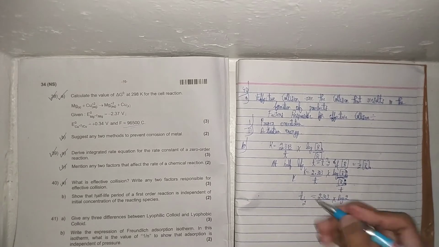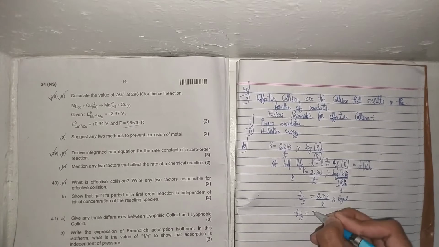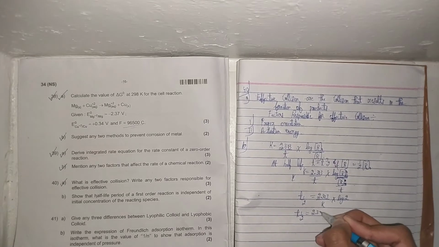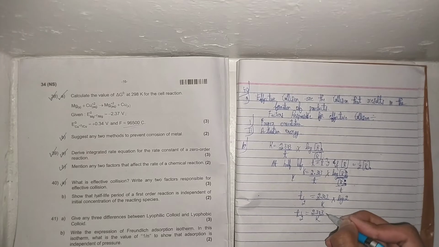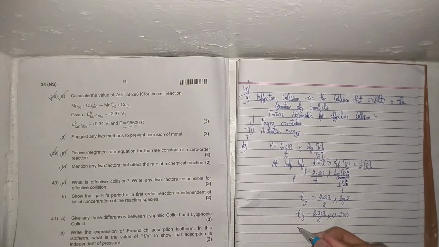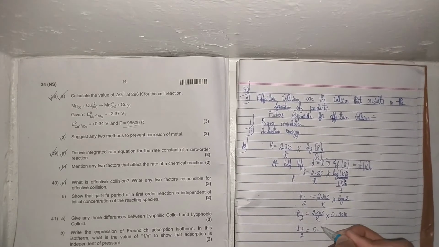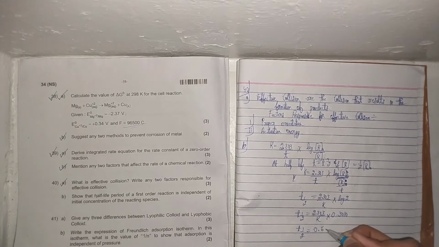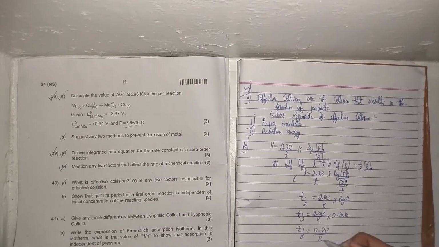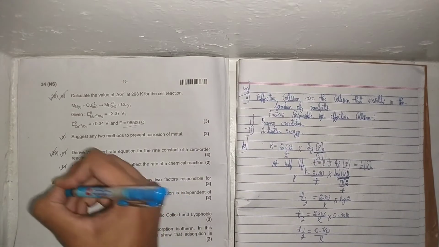So therefore T1 by 2 is equal to 2.303 by K into 0.3010. T1 by 2 is equal to 0.693 by K. So question number B is also done. So question number 40 is done.